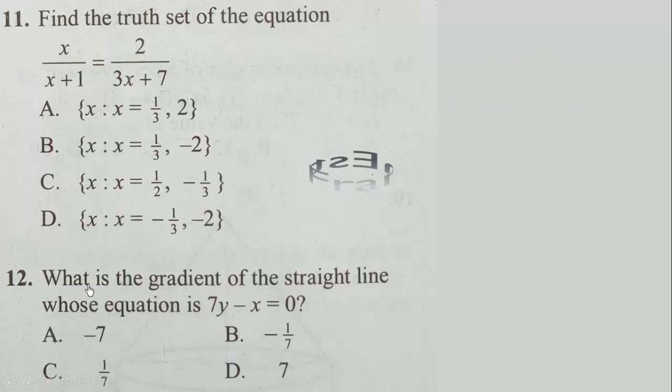Now let's look at number 12. What is the gradient of the straight line whose equation is 7y minus x equals 0? So we just have to rewrite this equation in the slope-intercept form, or in other words, we simply make y the subject. So you add x to both sides to get 7y equals x.